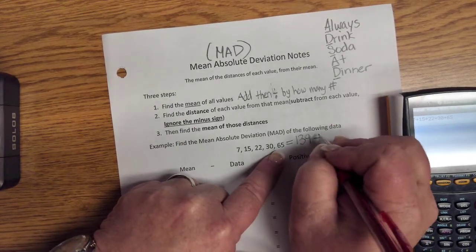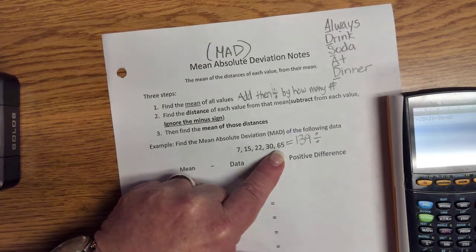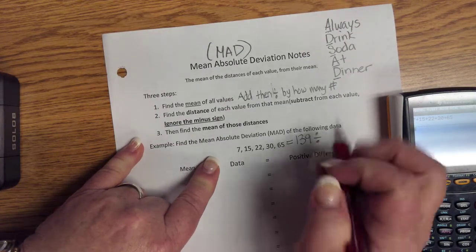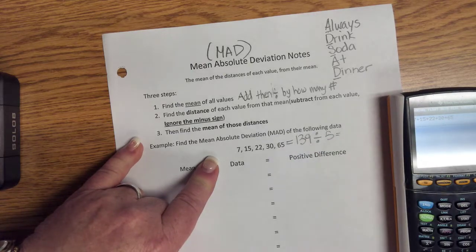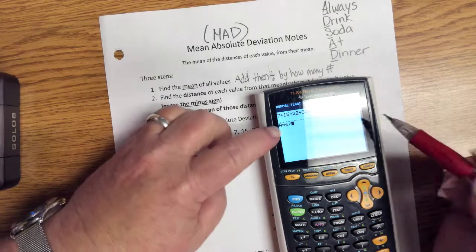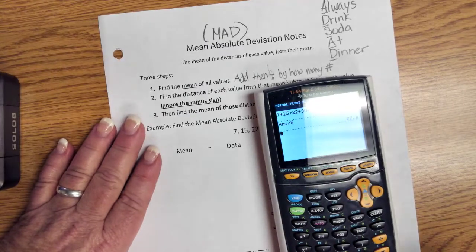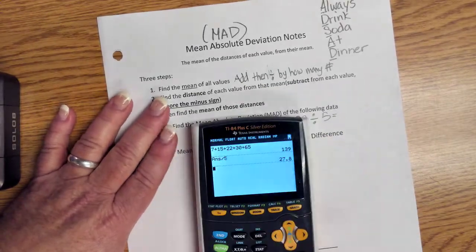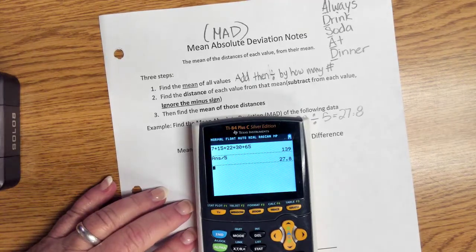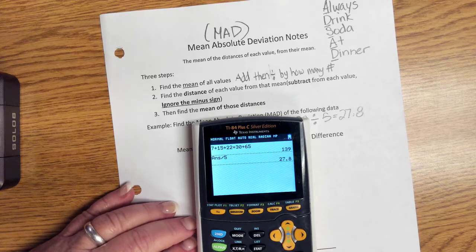Now the next step is to what? Divide. How many numbers did we add together? 1, 2, 3, 4, 5. So 139 divided by 5, and you don't have to even put 139 in again. You can just hit the divide by sign, and it's taking the last answer, divided by 5, and I get the average or the mean, which is 27.8. Did you get 27.8? If you didn't, you probably didn't put the numbers in correctly.